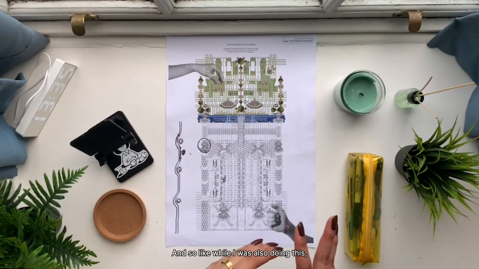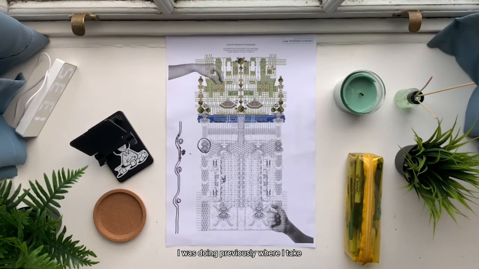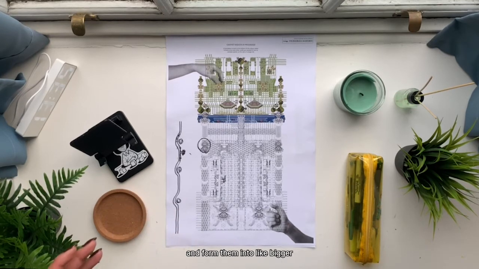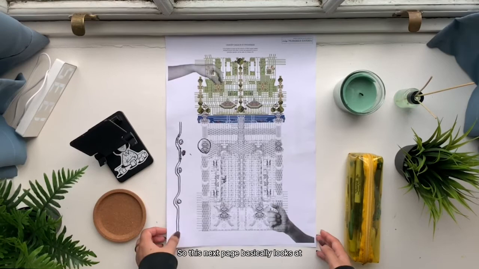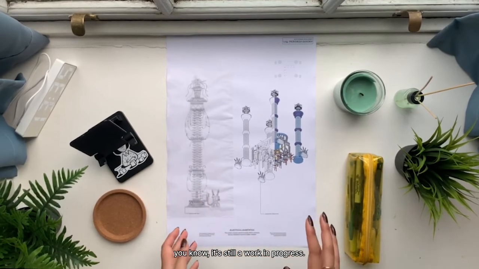While I was doing this, I'm also developing the models that I was doing previously, where I take electronic waste and those kinds of objects and form them into bigger, well-known objects to do with gardens. So this next page looks at this model, which is still a work in progress.